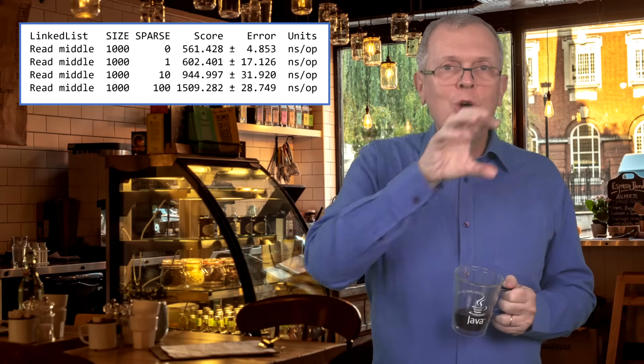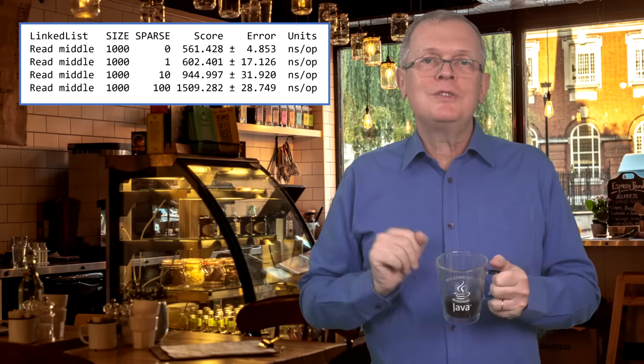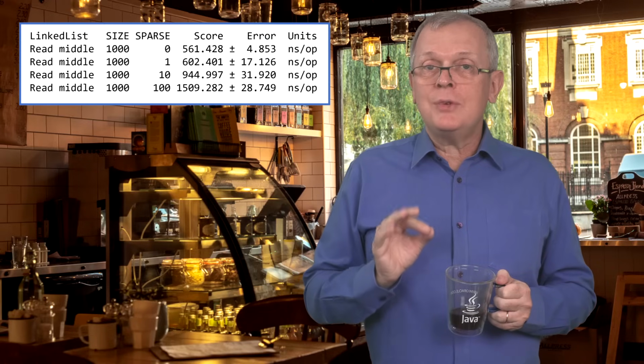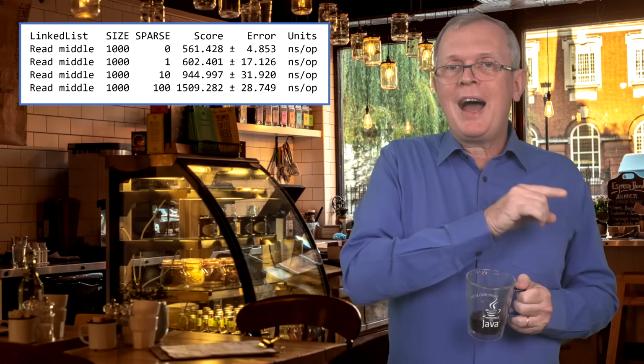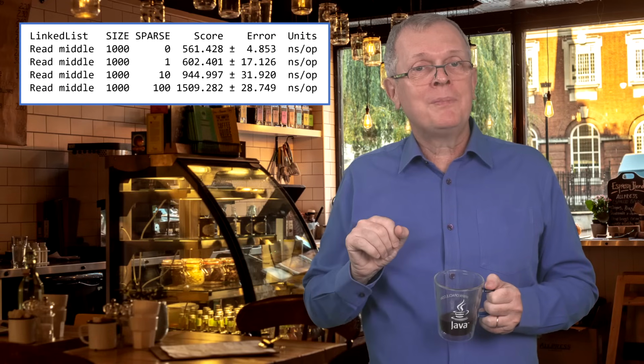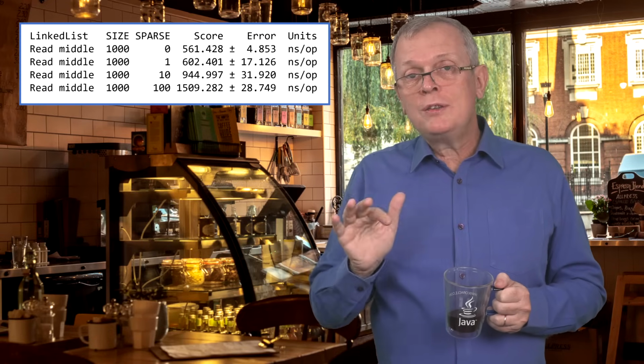And here is the result. If you spread your nodes in your memory instead of storing them in a contiguous zone, the impact is roughly a factor of 3. You go from half a microsecond to 1.5 microseconds. It is certainly significant and gives you an idea of what to expect in a real application.